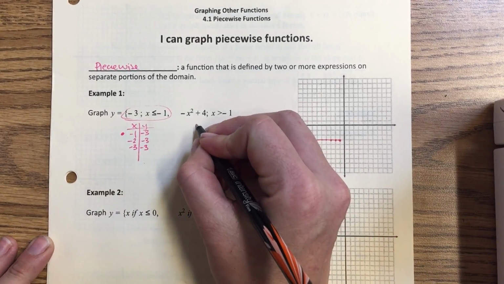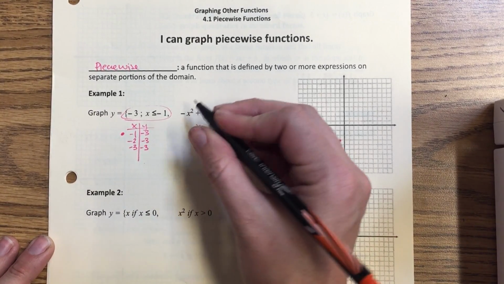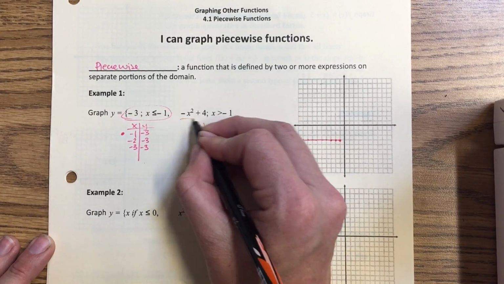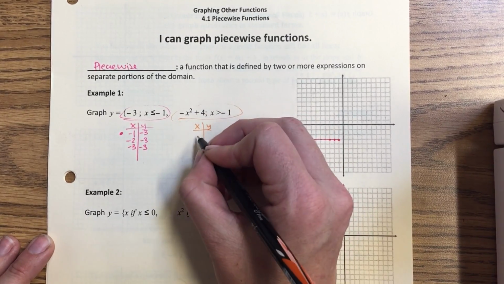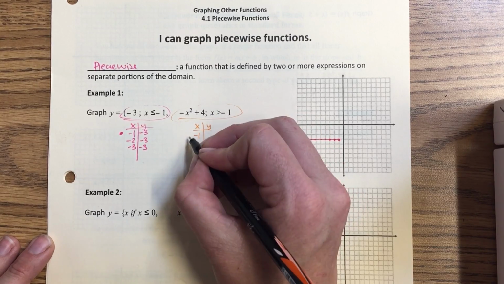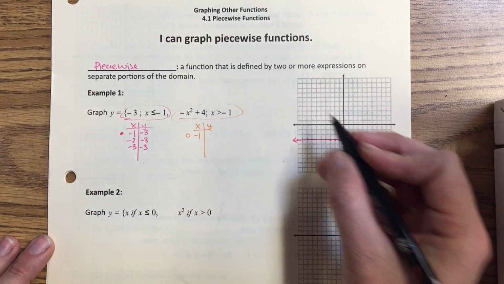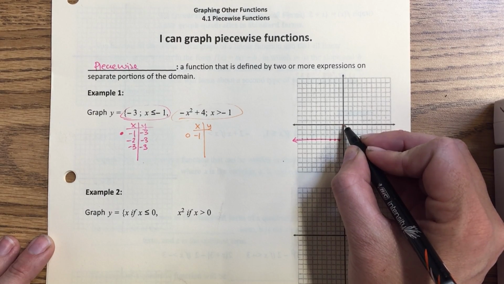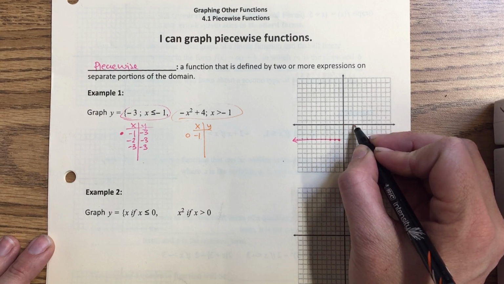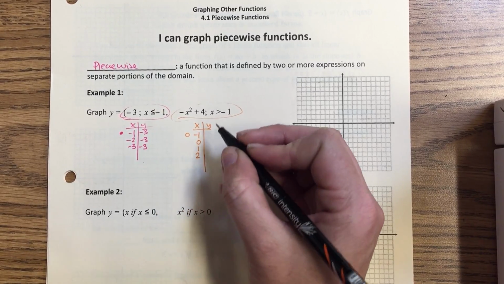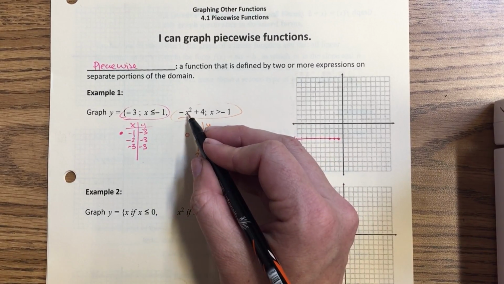I make a table for this one because the squared, we know it will make a parabola or a U shape. I start with -1. It's an open dot, and I go to the right because of that inequality sign. So I'm going to plug in 0, +1, +2. I plug it in.